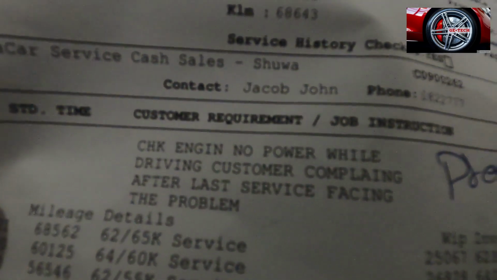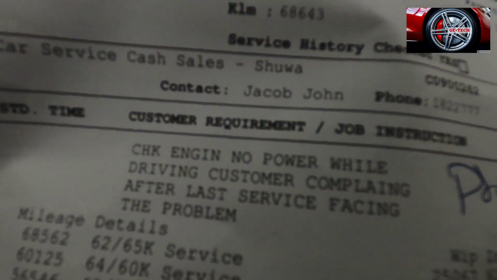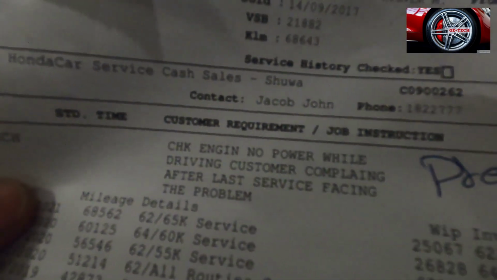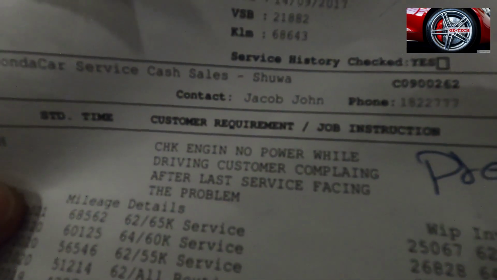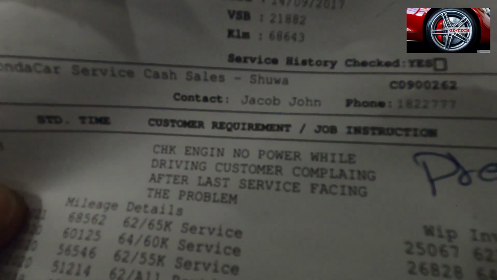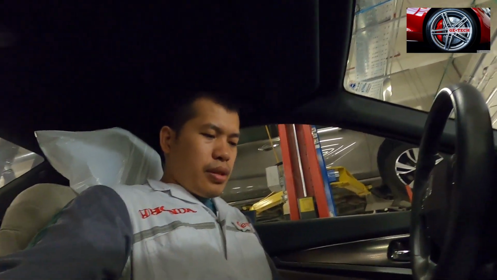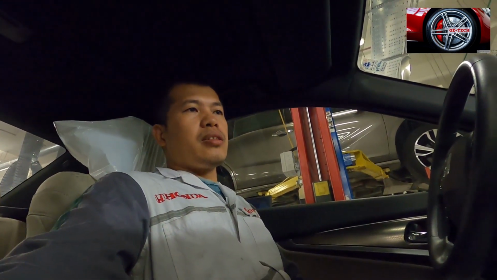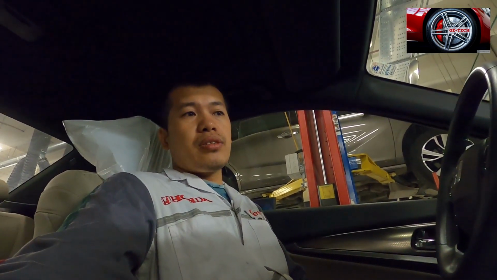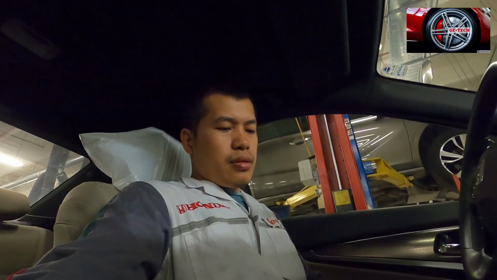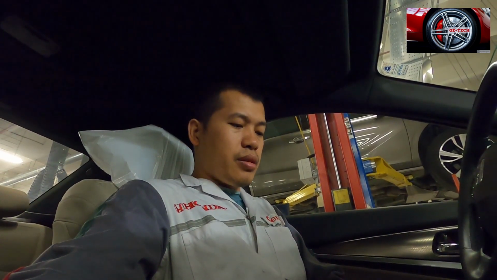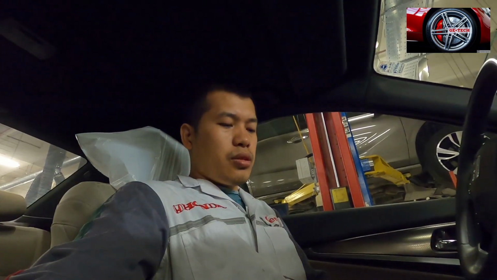Hello guys, I just received one repair order in here. This was check engine, no power while driving. It is said that the customer is complaining after the last service, facing the problem. So the customer complaint is that after the preventive maintenance service, he experienced this kind of problem. His engine has no power.